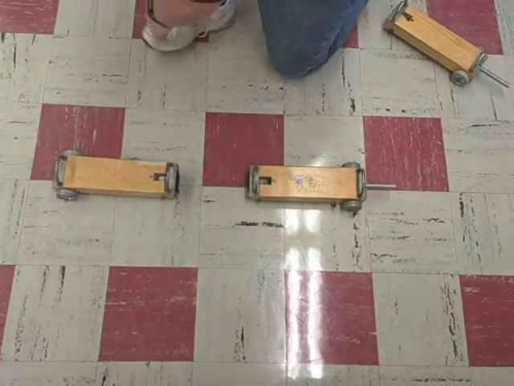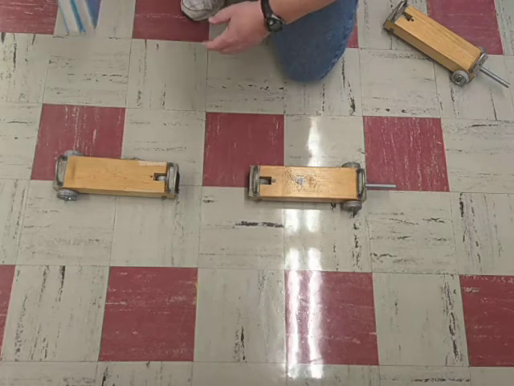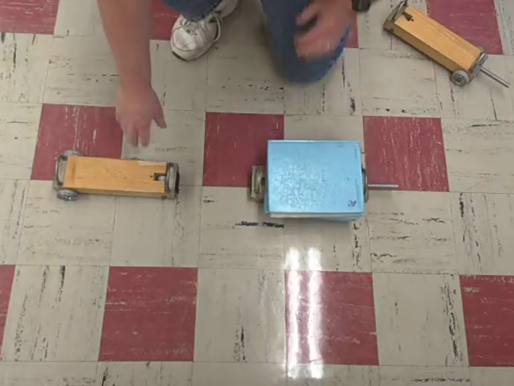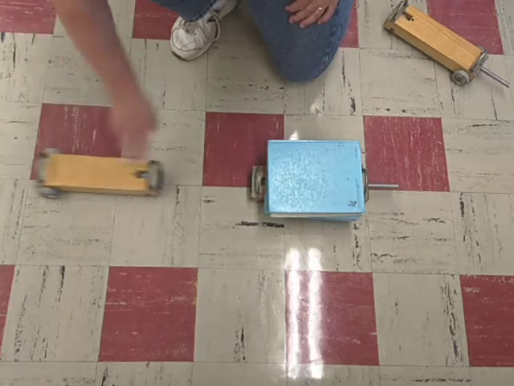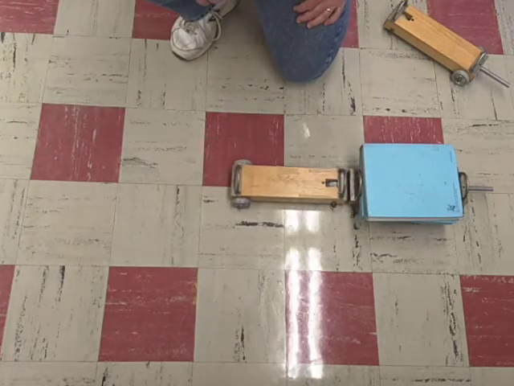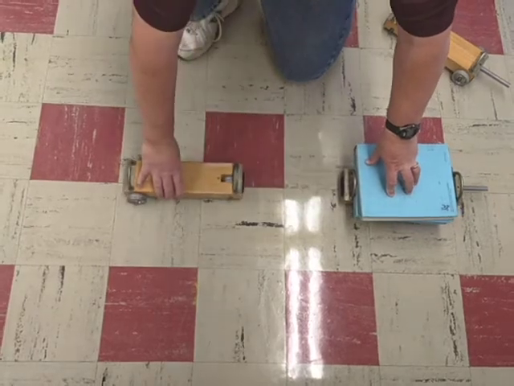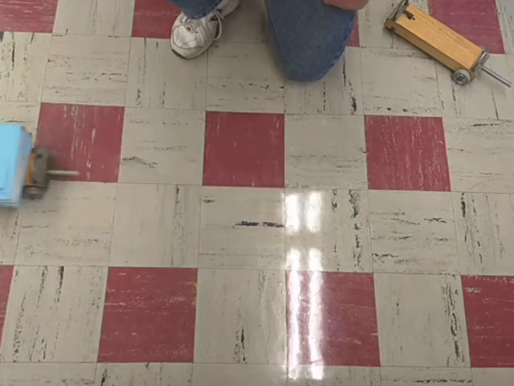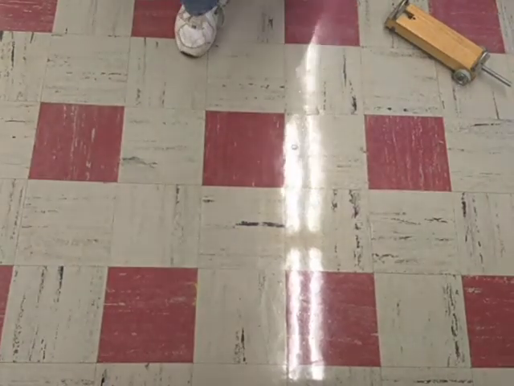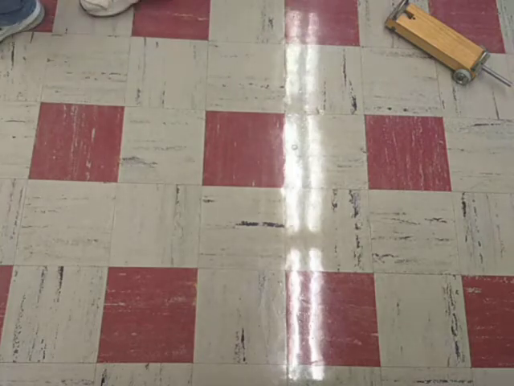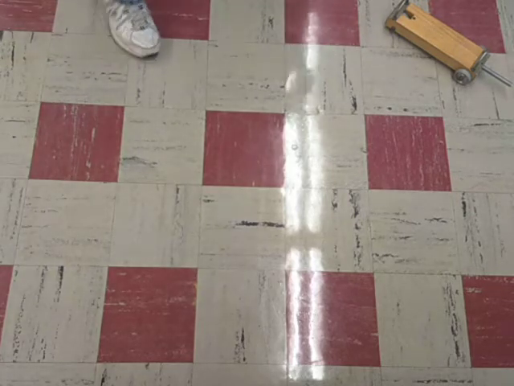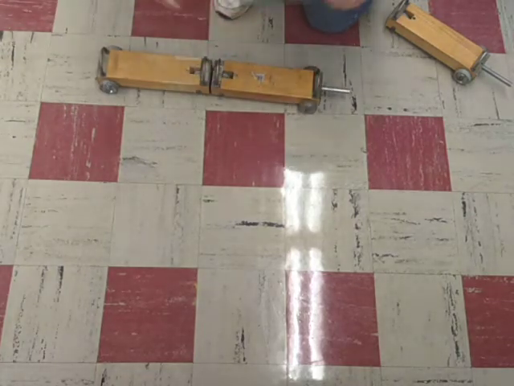What if we add some mass to one? So this cart now has more mass and we have a collision. Boy, that slowed down a lot. What if the heavier one's coming in? Slow it down a little, but not so much. What else can we try?